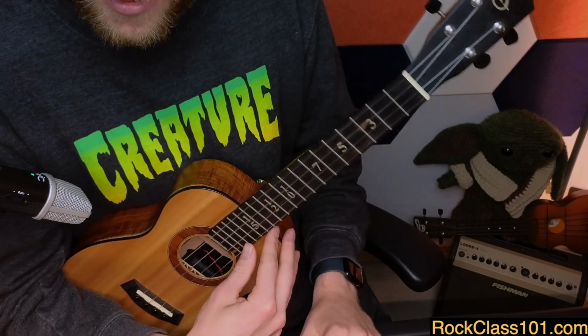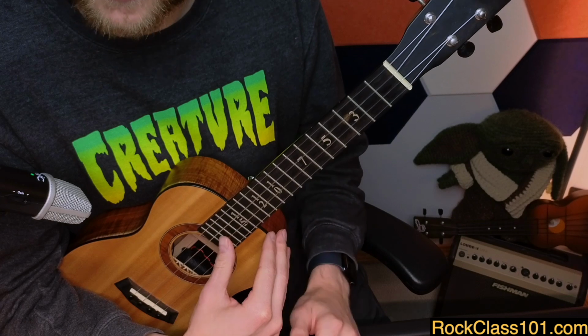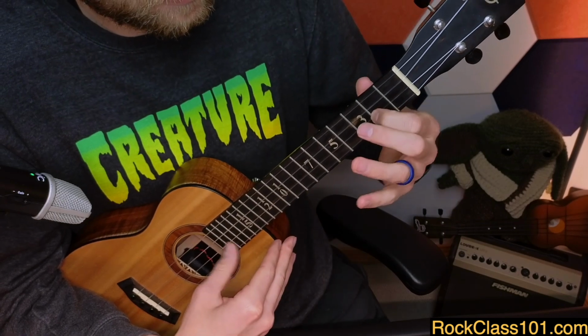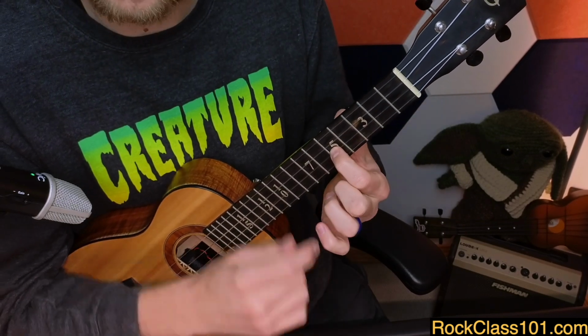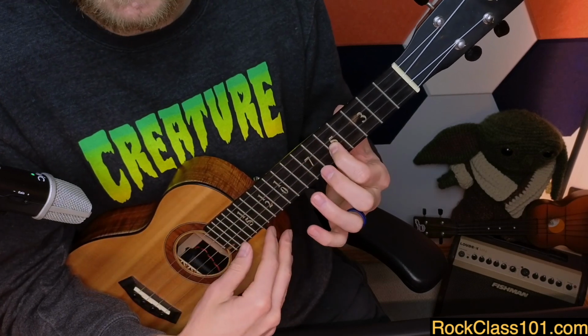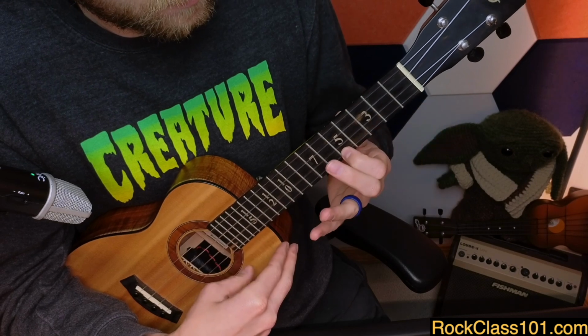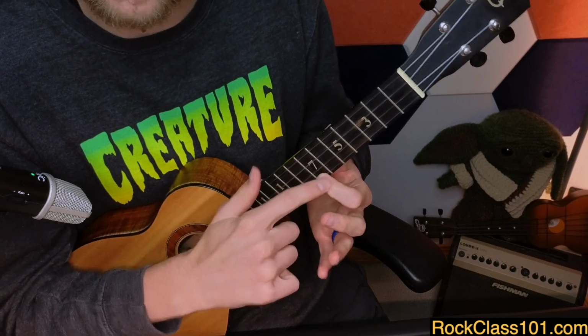The E on the E string and the A on the A string need to go the other way, which means an A on the E string, which is right here on the 5th fret of the E string. I'm using my index finger there. And then an E note on the A string, which is right here on 7.